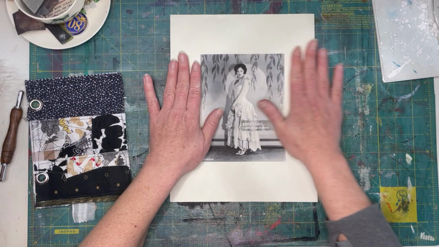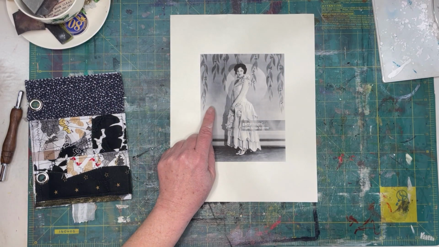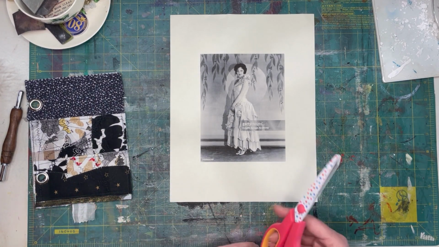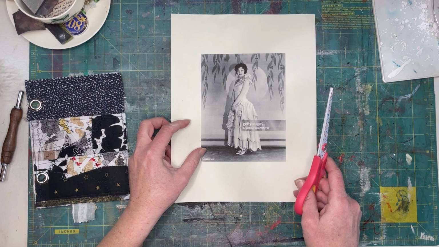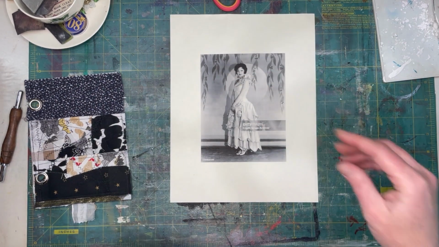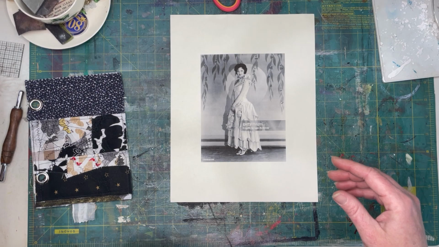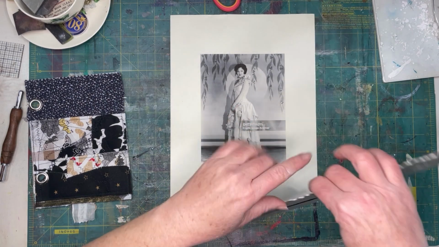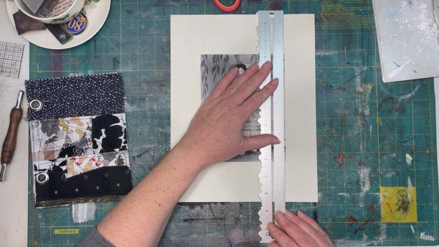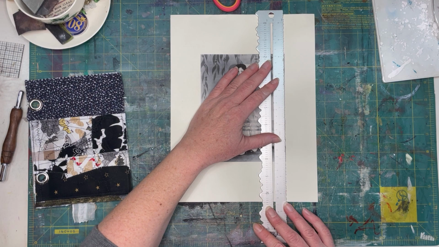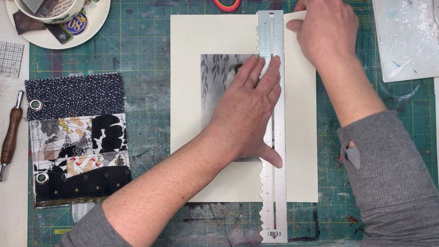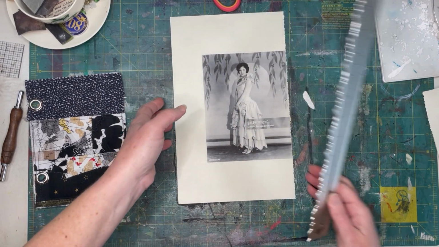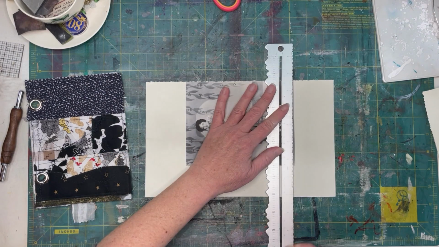All right. So first off, I need to cut this down to a better size. So I'm just going to use the scissors and cut it along the edges. Or should I tear it? Let's tear it because I like torn edges. So I'm just going to tear it right. Let's go this way, on that line there, all the way around. And let's go ahead.